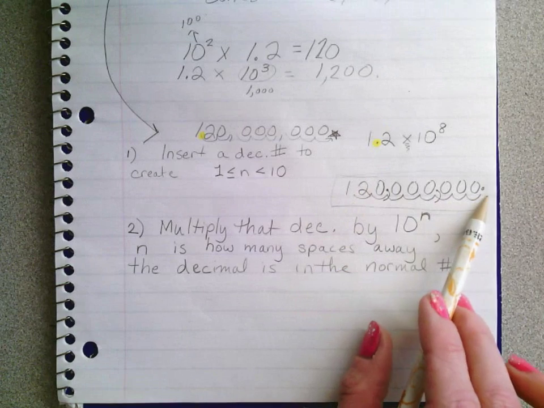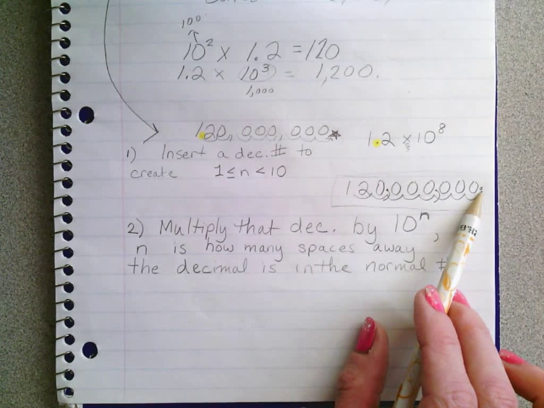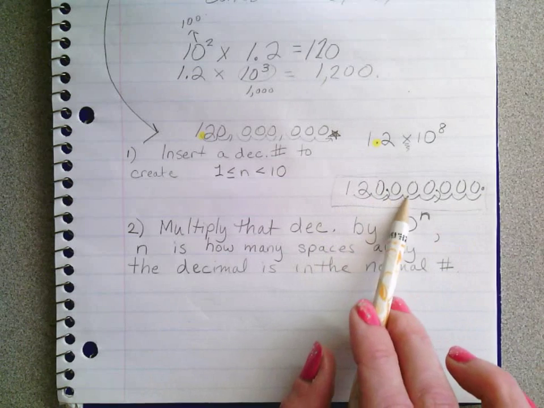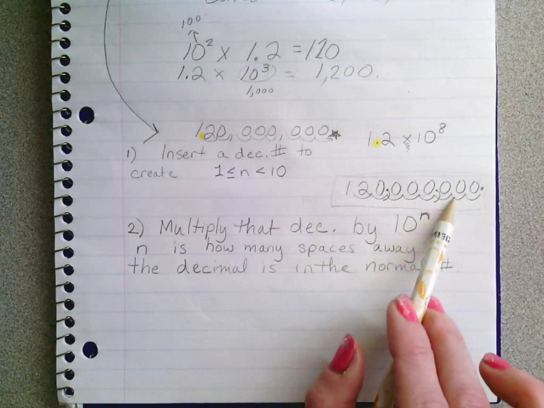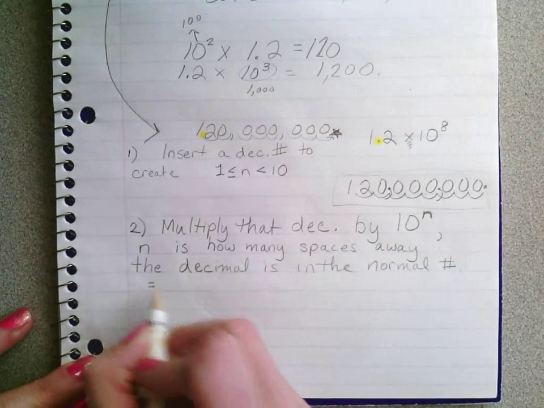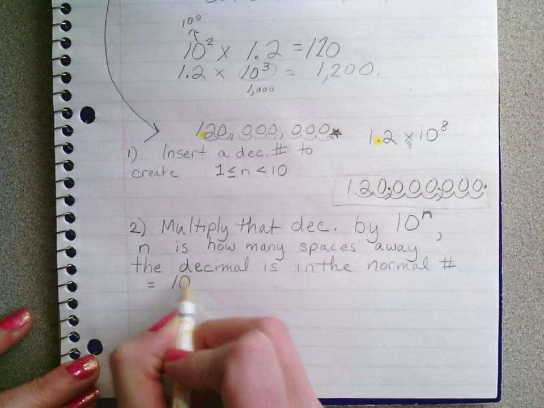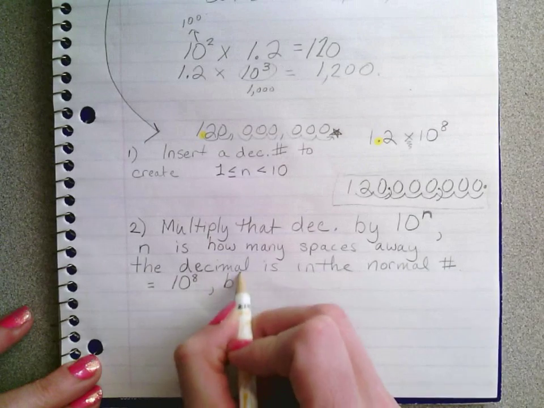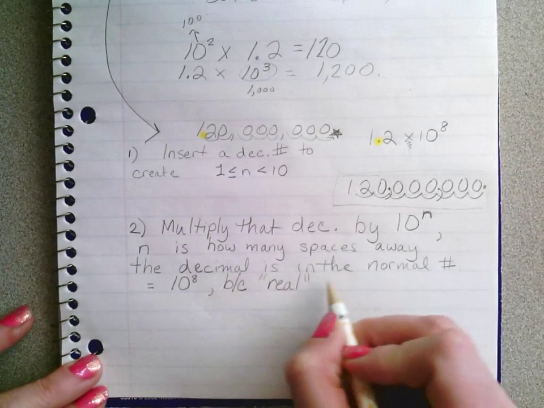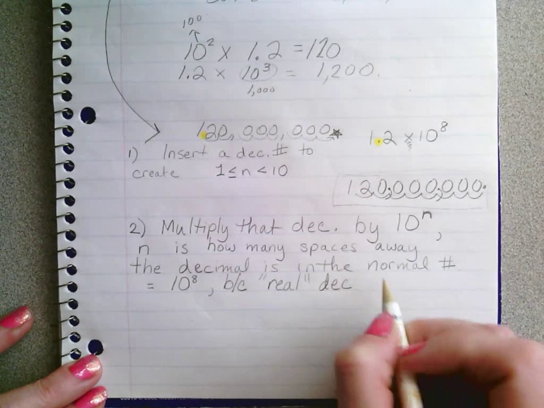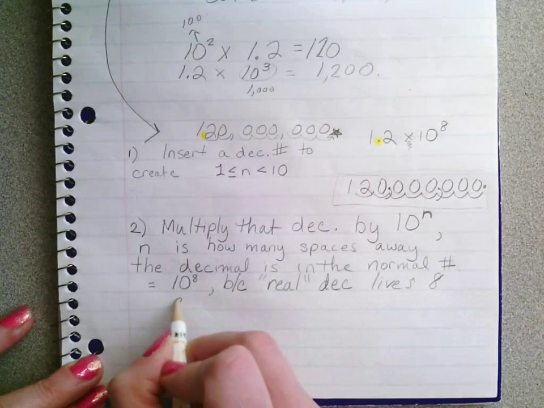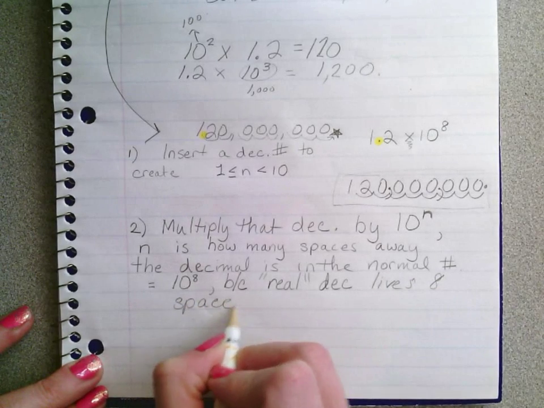And the real decimal in the number 120 million is actually 8 spaces to the right in real life.